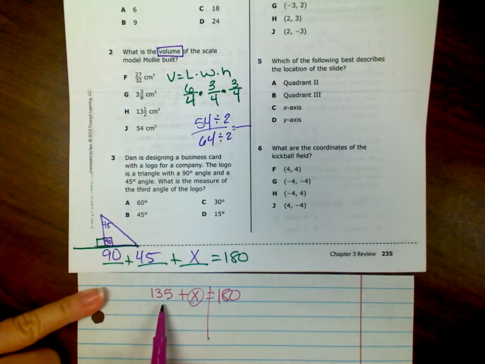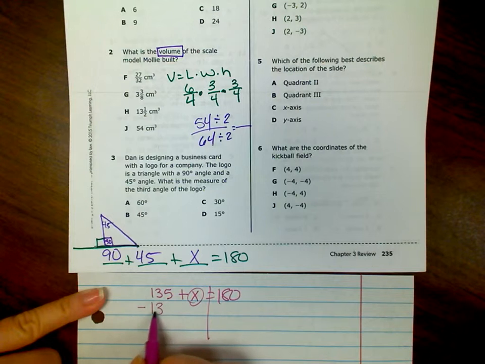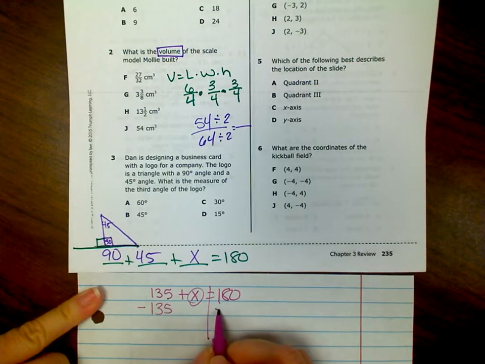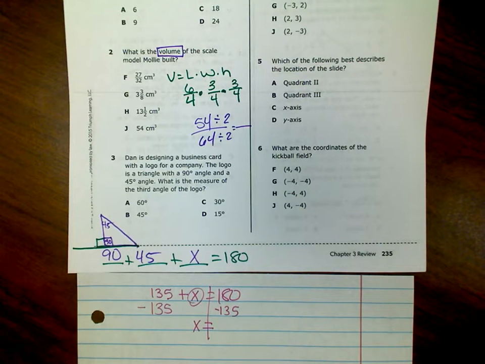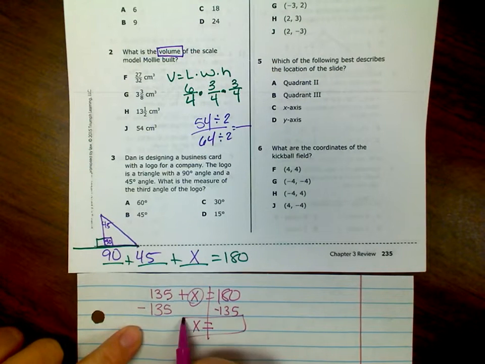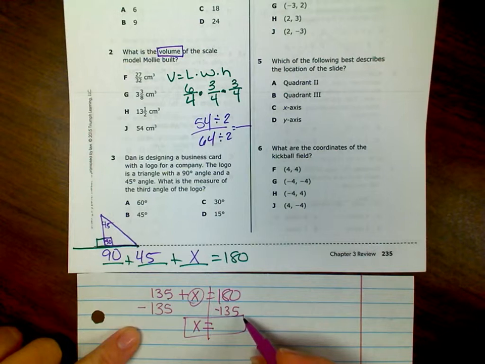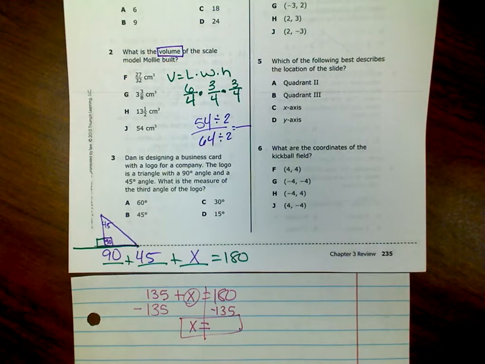Ask yourself, what is it doing to the number? And it's adding. So if I want x by itself, I have to do the opposite. If I subtract 135 from this side, I subtract 135 from this side, x equals 180 minus 135, and then you will have your answer. Write your answer there and find it on the paper.